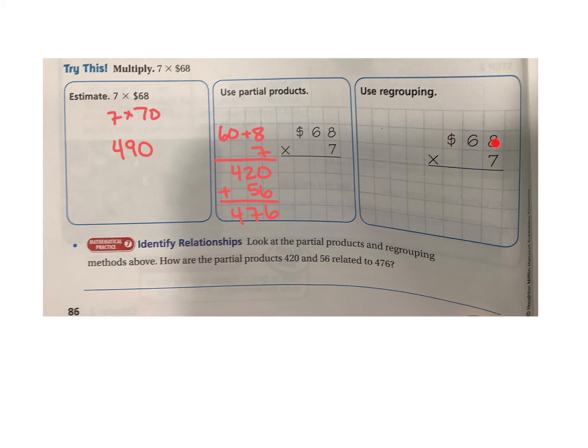So 7 times 8 is 56, right? So remember, I'm too full, so 9 is the biggest that fits here. So I'm going to go, just like in addition, 56. Okay, everybody good with that?